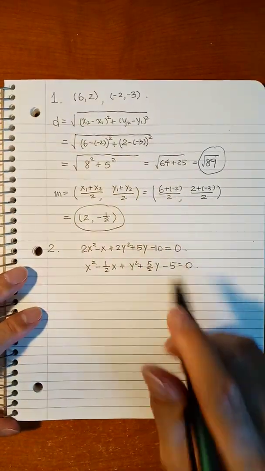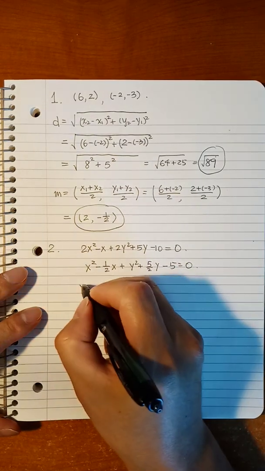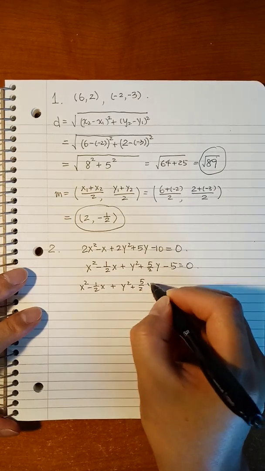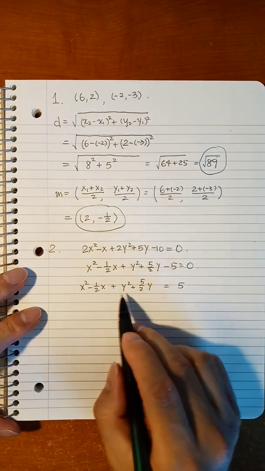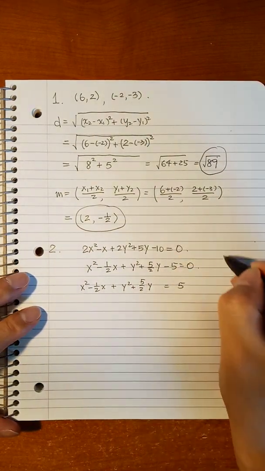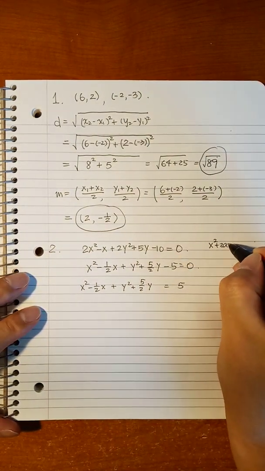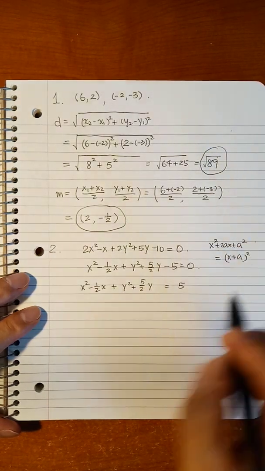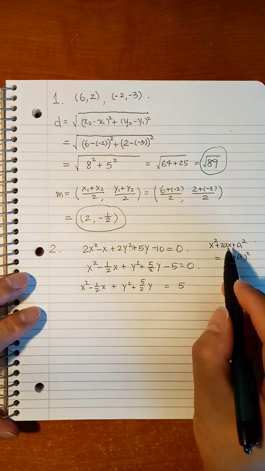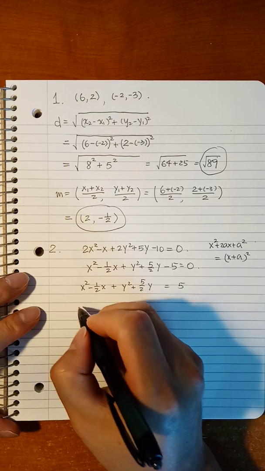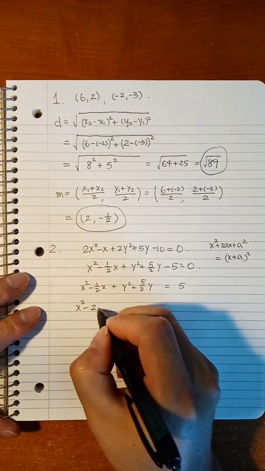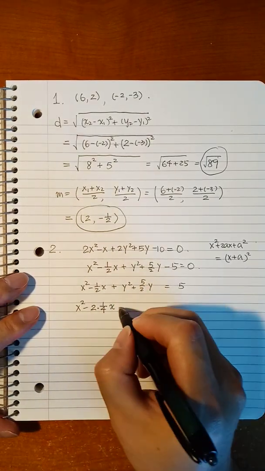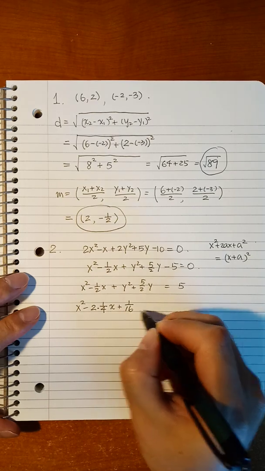Okay, and then we're going to move this 5 to the right side. And we're going to complete the square. Remember, to complete the square, you have x squared plus 2ax plus a squared, which is (x plus a) squared, or minus here. So here you need the 2. In the formula there's a number 2, so you need 2. So x squared minus 2 times, because here you have 2, the number becomes 1 over 4. So a is 1 over 4. You need 1 over 4 squared, 1 over 16.